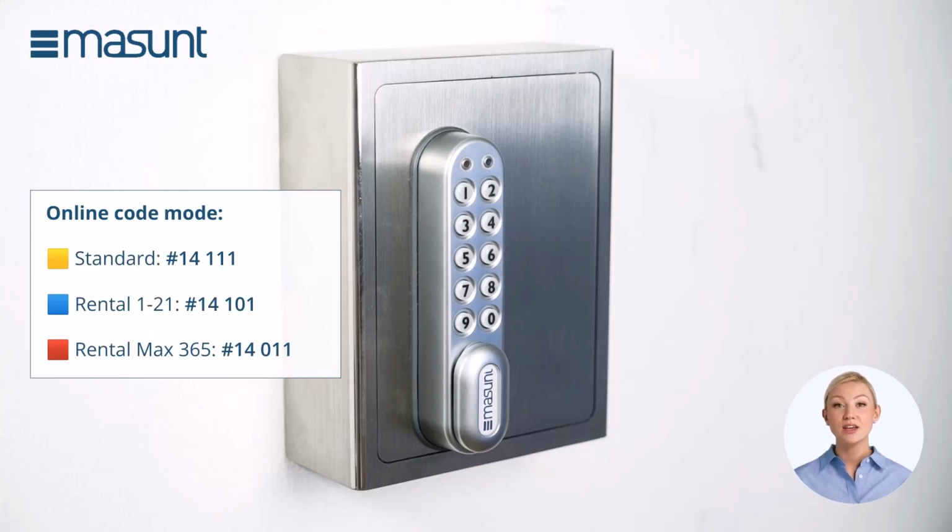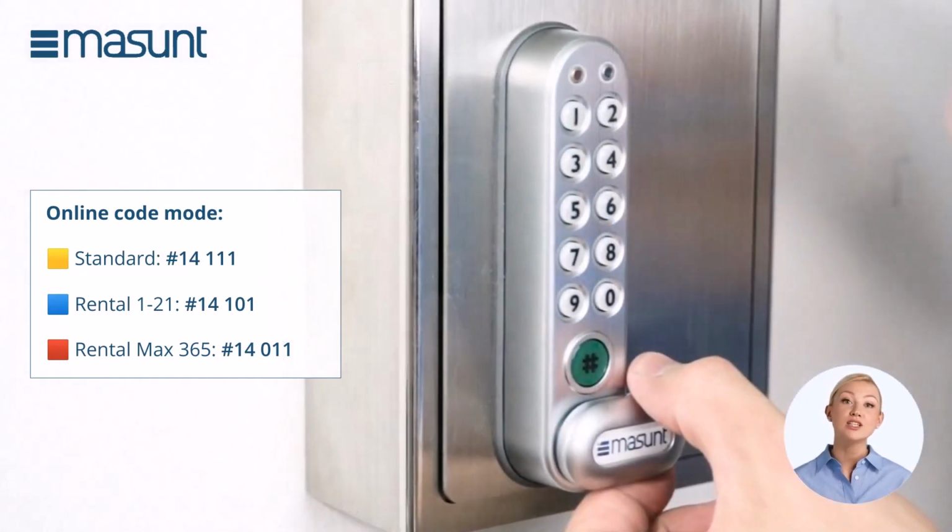To activate the desired online code mode in the lock, enter one of the following sequences once and start each entry with the diamond button. For the standard mode, diamond 1 4 1 1 1. For the rental 21 days mode, diamond 1 4 1 0 1. And for the rental max 365 day mode, diamond 1 4 0 1 1.